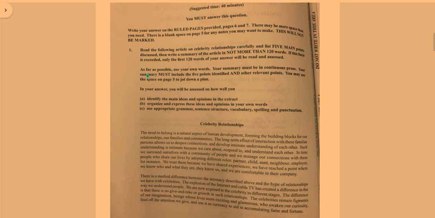Looking at the main things: read the following article on celebrity relationships carefully and list 5 main points discussed. Then write a summary of the article in not more than 120 words. So that is what I was looking for. That summary and any other summary that CSEC would be presenting, the students would have to write 120 words.